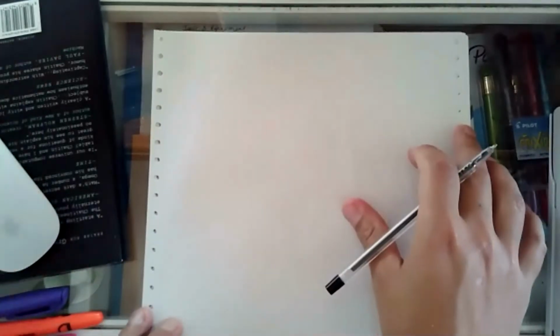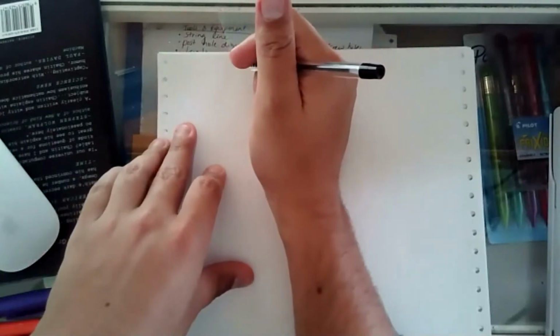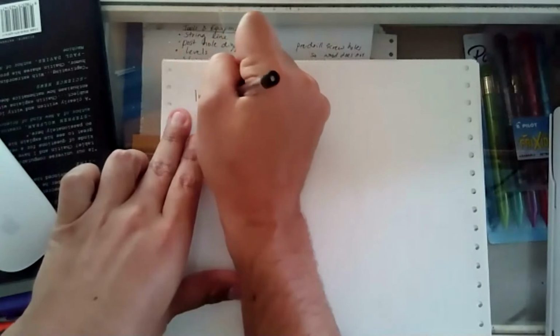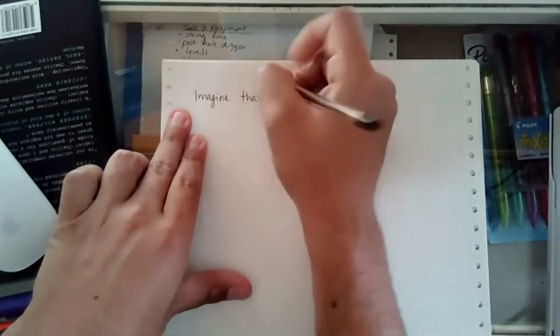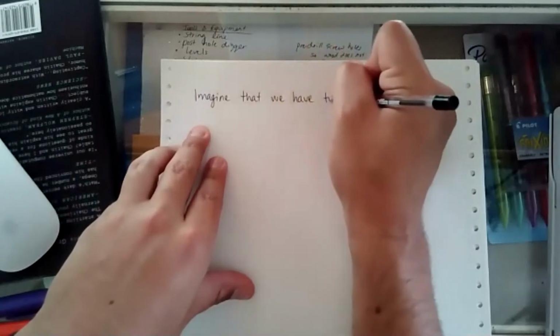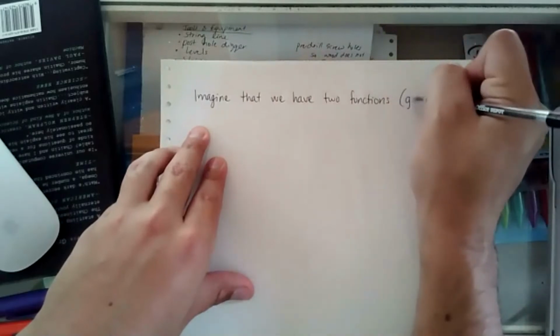So most of the graphs that I think we've looked at so far, at least today, are what we would call continuous functions. But I want you to imagine that we have two functions or graphs.